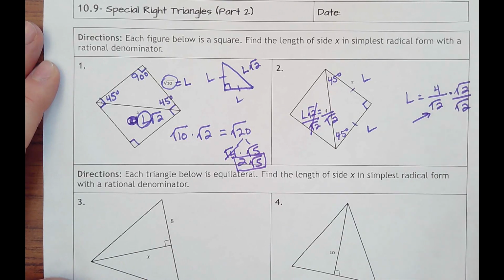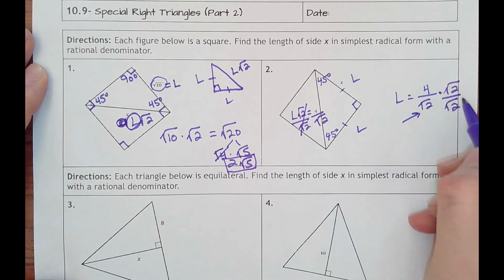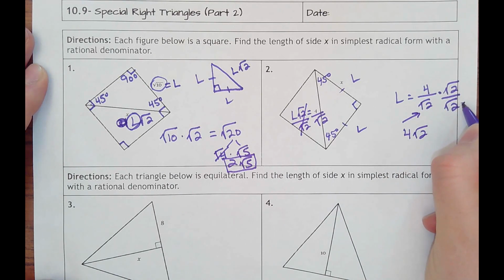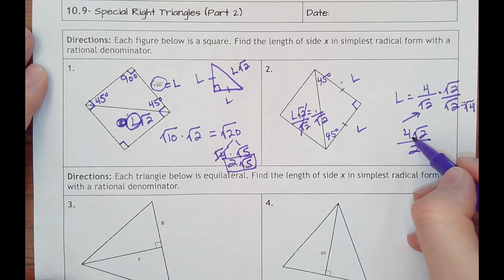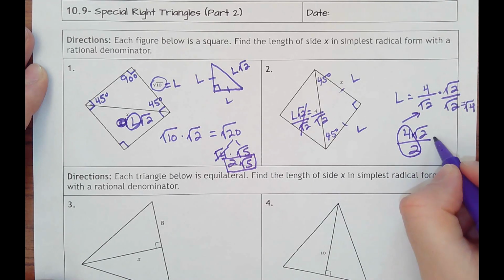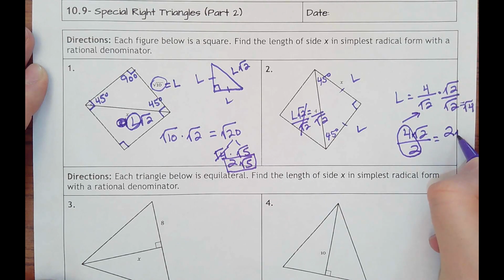It's called rationalizing the denominator. Multiply straight across, you get 4 square roots of 2 over 2 times 2, which is really square root of 4, which actually is just a normal 2. And then I can divide these numbers that are not in the radical. 4 divided by 2 would be 2 square roots of 2.